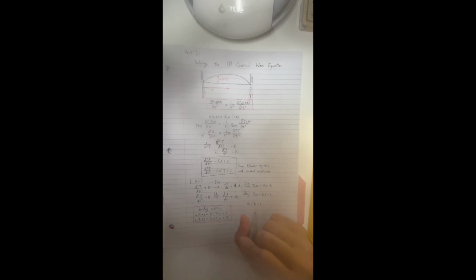You could try for yourself, and you'll pretty much come to the same conclusion as me. a1 equals b1 must equal 0, because if you plug in L here, let's say even if a2 is 0, this will be a b2 left. Anyways, in this case T of t always equals 0.